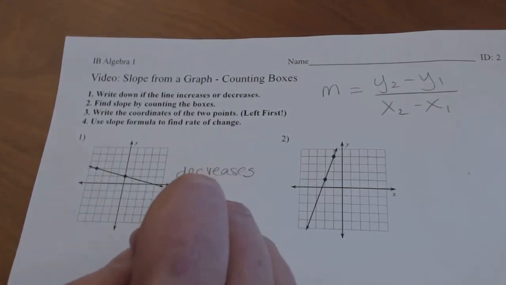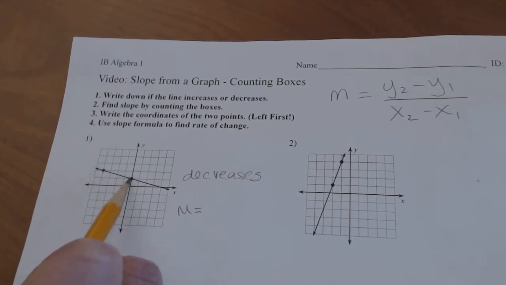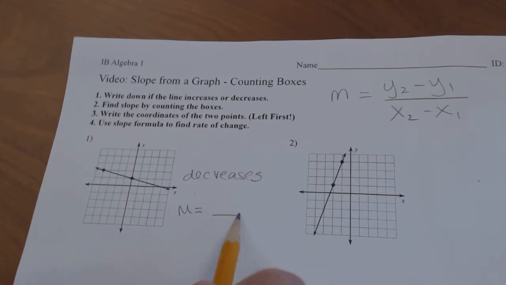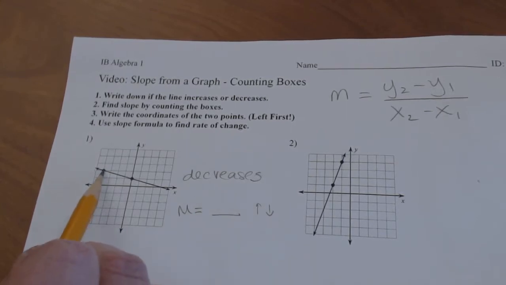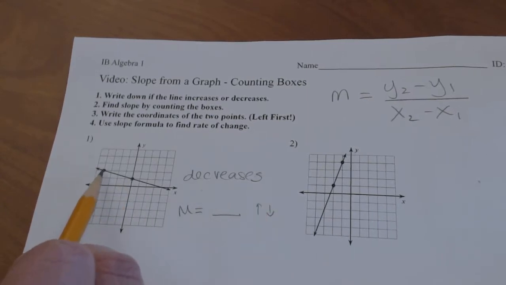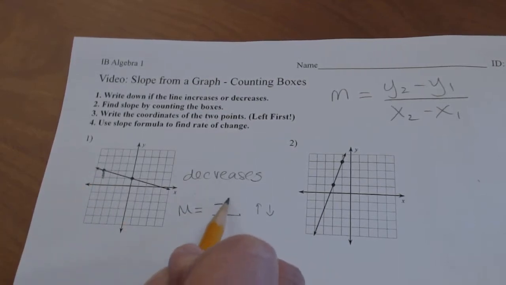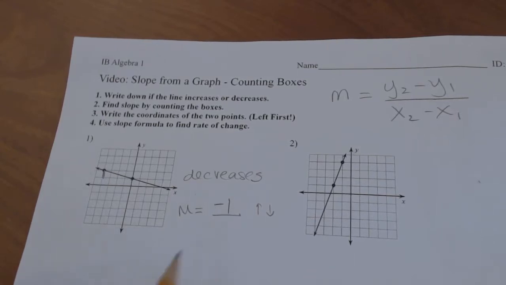Okay, number 2, find slope by counting the boxes. So now when we count the boxes, what we're going to want to be doing is starting at this left point right here, just like we read the graph, start at the left. We want to count the boxes to get from the left point to this right point right here. The first thing that we're going to do is either go up or down. I think I'm going to be going down, which is good because the line's decreasing, so that verifies the decreasing. So I'm going to go count down 1. So this is down 1 right here. Notice I put that -1.